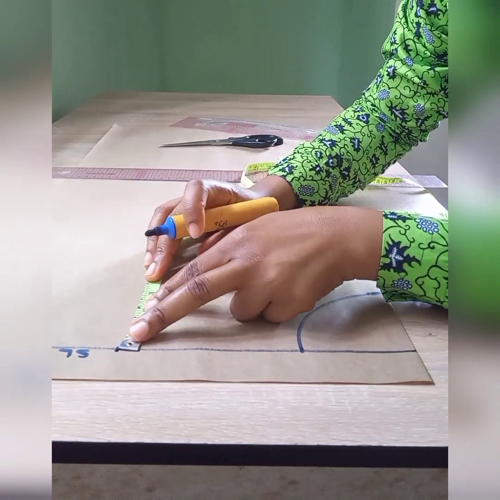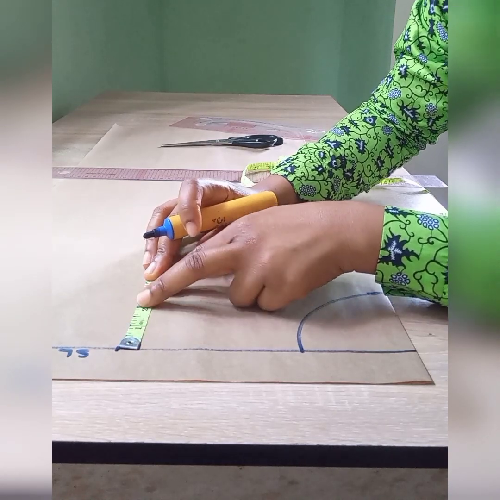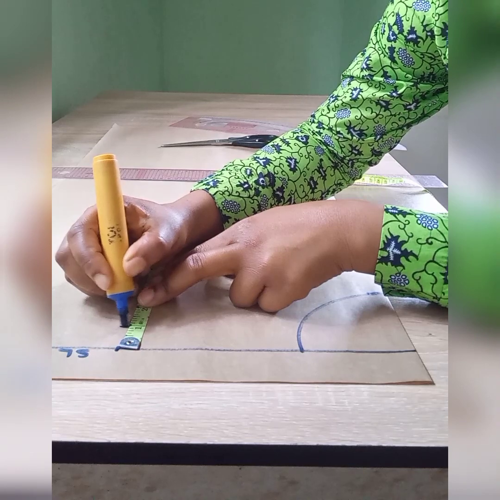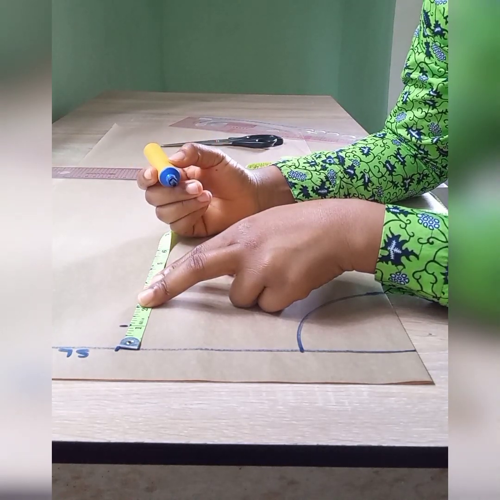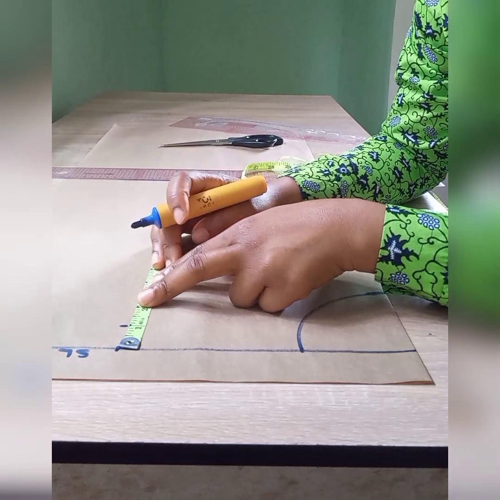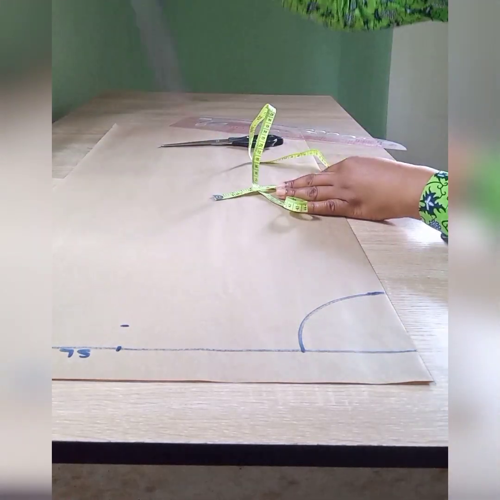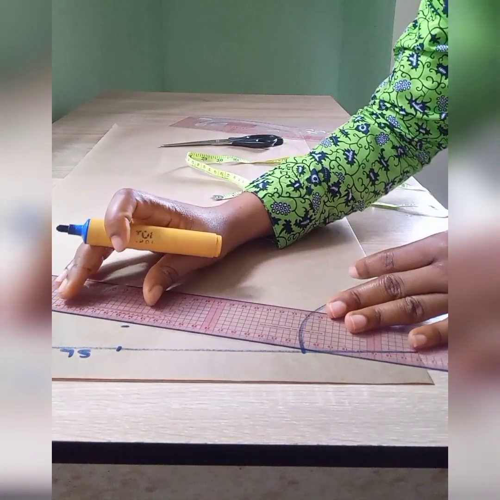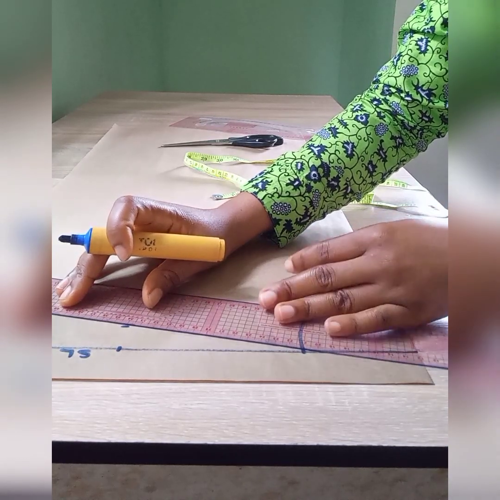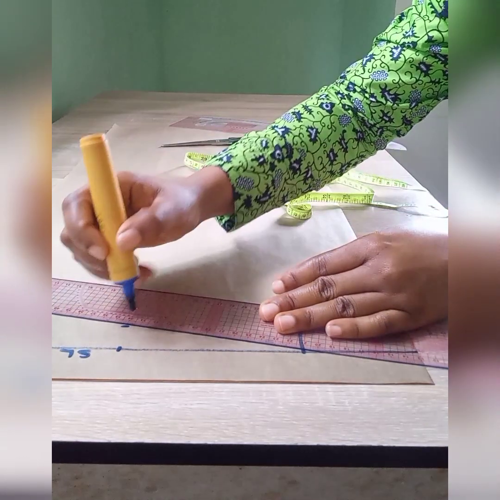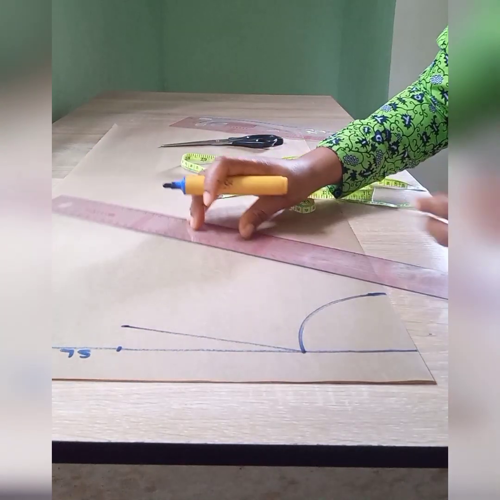Then at this shoulder point, I'm going to come down by 1 inch to get my shoulder slope. You can use 1 to 2.5 inches for shoulder slope, but for this draft, I'm going to use 1 inch. Then I will connect this shoulder slope to the neck via a straight line, like this.